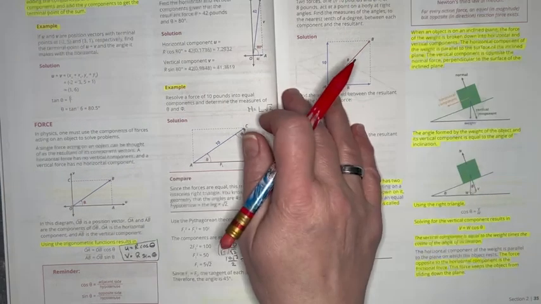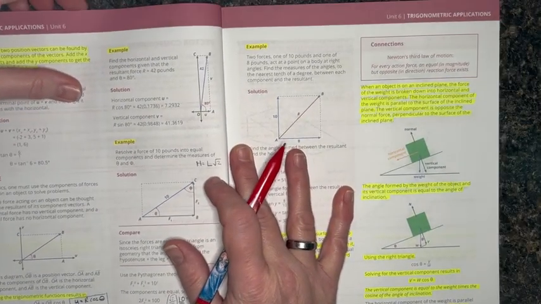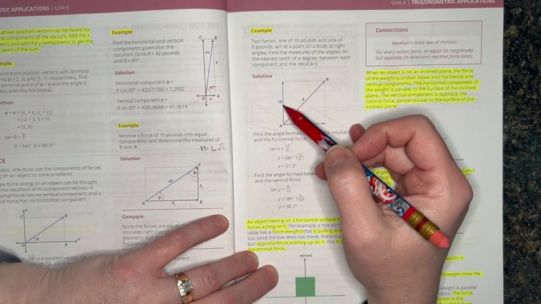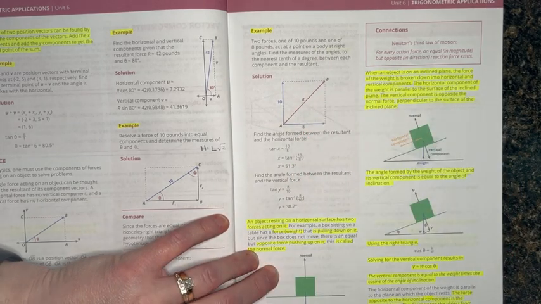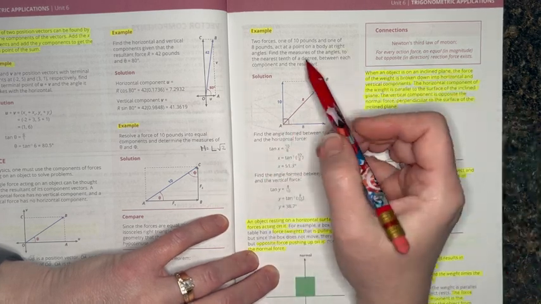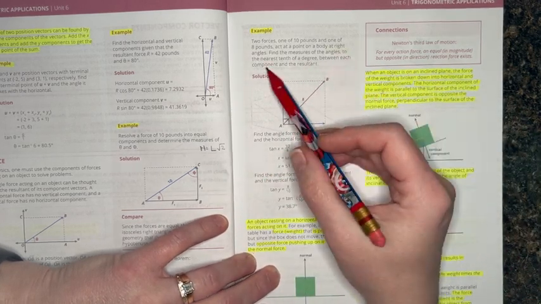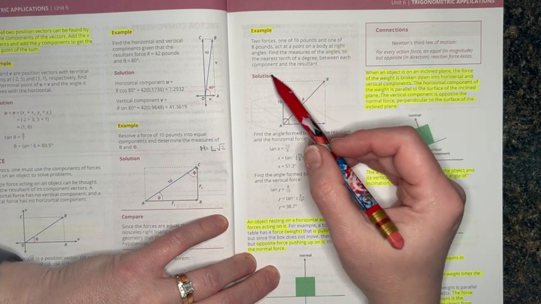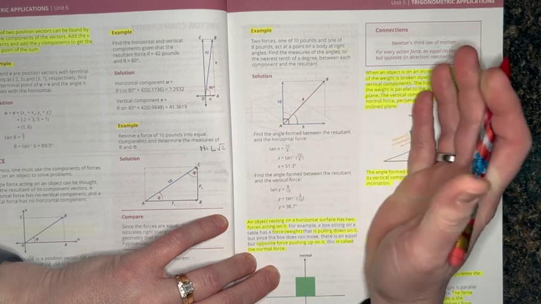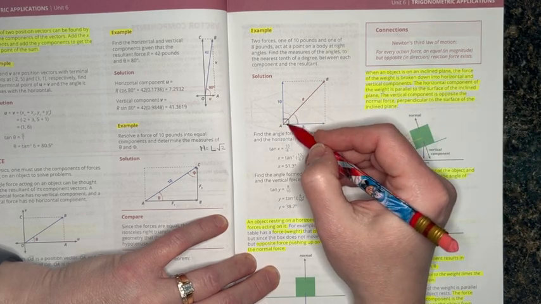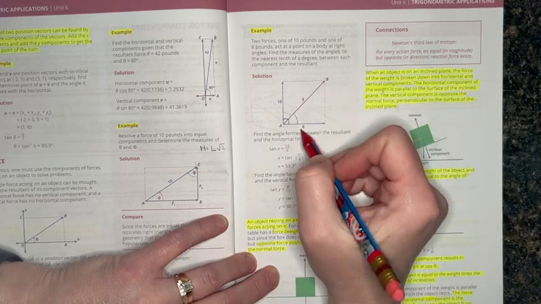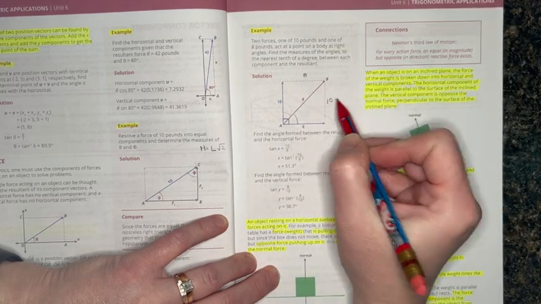All right. Okay, next example, page 35. Two forces, one of 10 pounds and one of 8, act at a point on a body at right angles. Find the measure of the angles to the nearest tenth of a degree between each component and the resultant. So they want to know what is this and what is this. That's what they want you to solve for. Together they make 90, but we want to know each one individually. If this is 8, then this is 8. If this is 10, then this is 10, right?